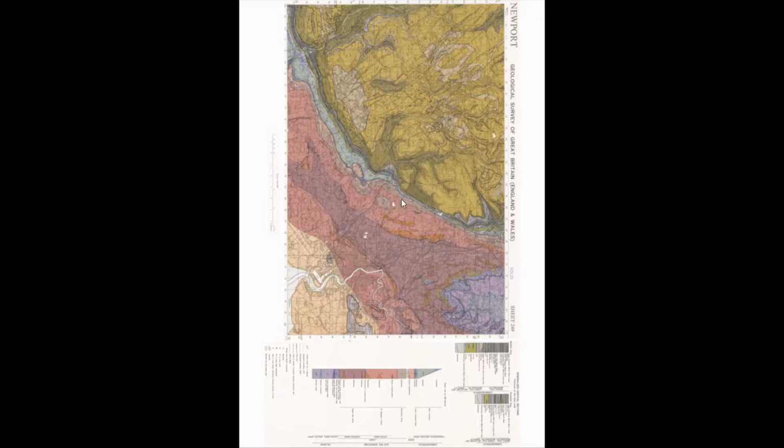There are a couple of angular unconformities within these rocks, most notably between all of the oldest material and then the Triassic and Jurassic rocks. But that introduction should give you everything that you need to start answering the question.